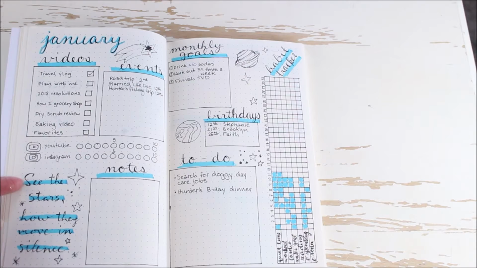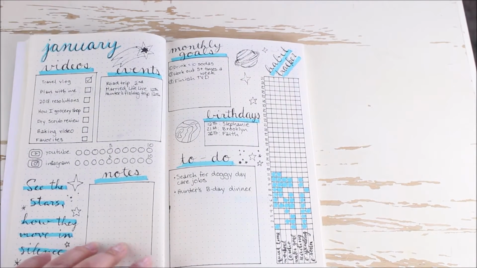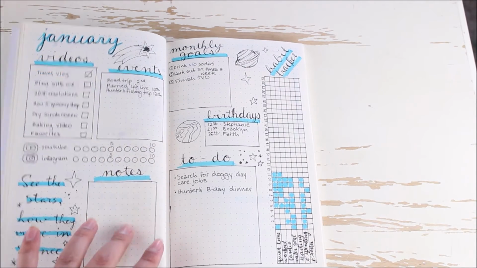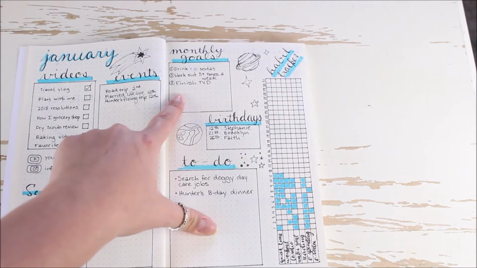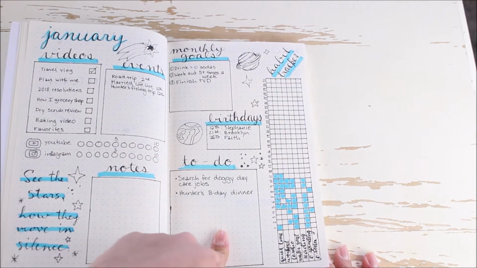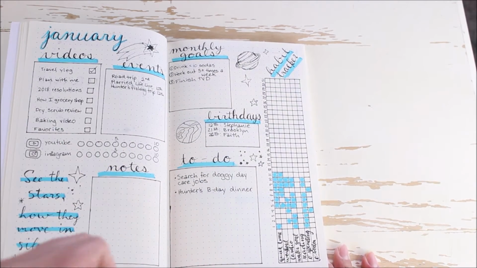And then I decided to put in a quote. I think this one's really cute, so I went with that. And then this is just some notes. If certain things happen during the month, I can write them down right there. This is my monthly goals. Then I have the birthdays of the month and then things that I need to do this month. So not events, just kind of errands or things I just need to get done.